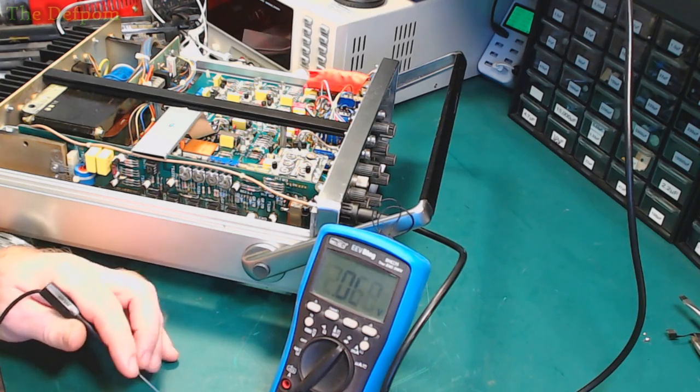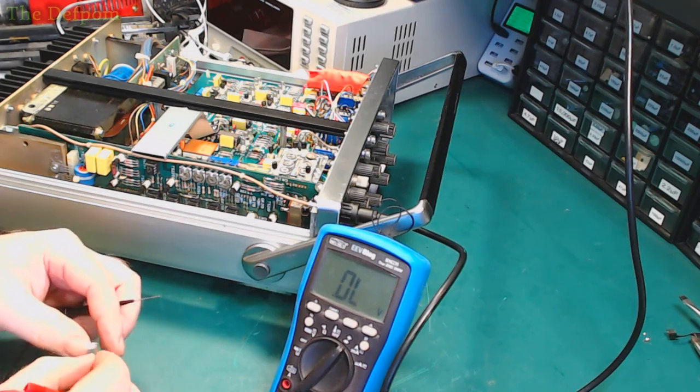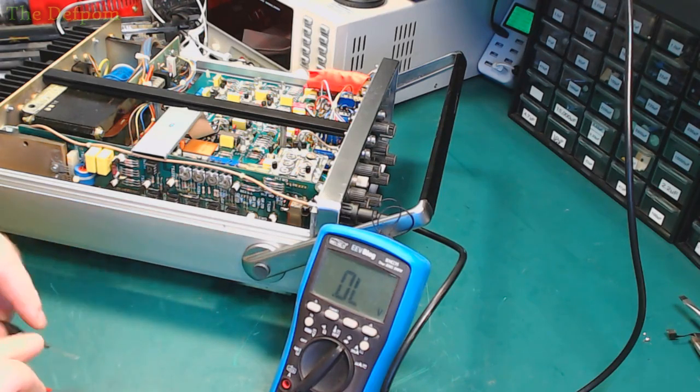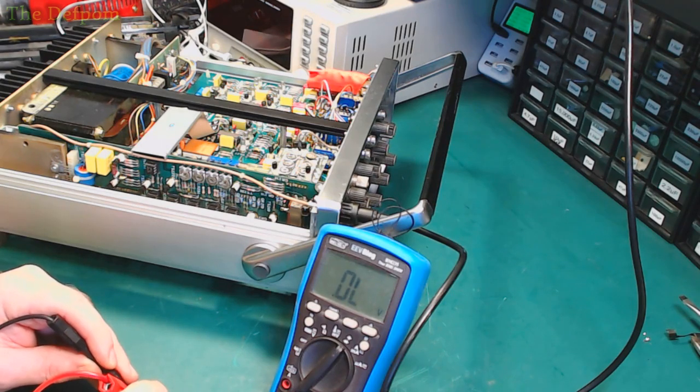That's looking normal. That's okay, this part's not a problem.